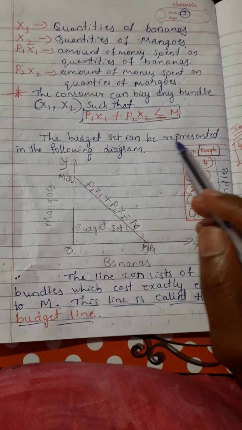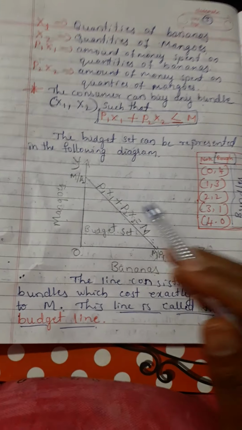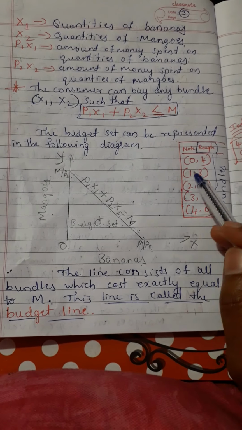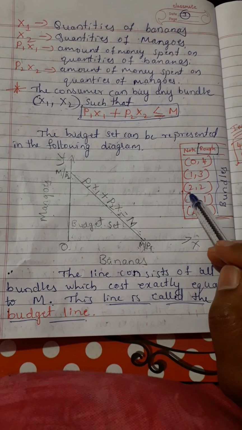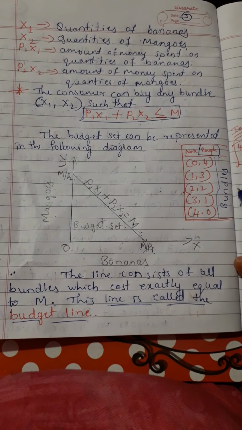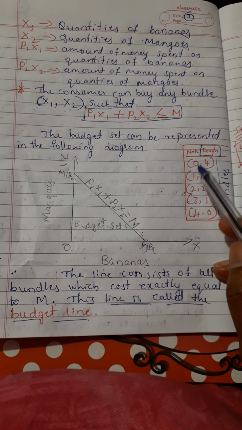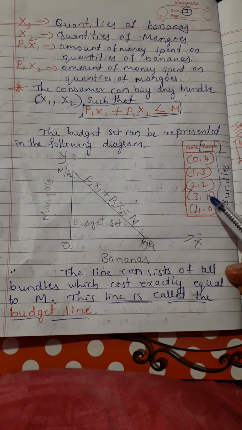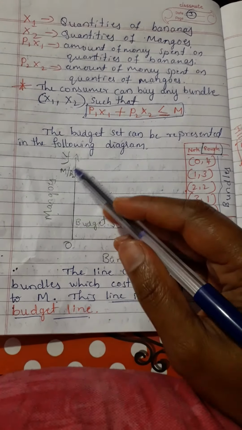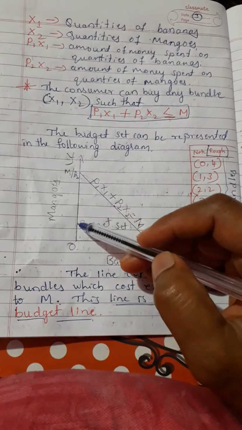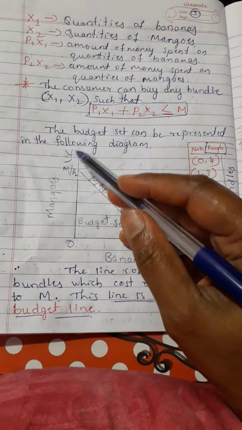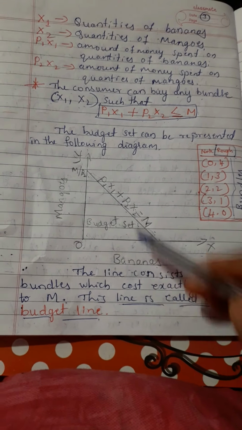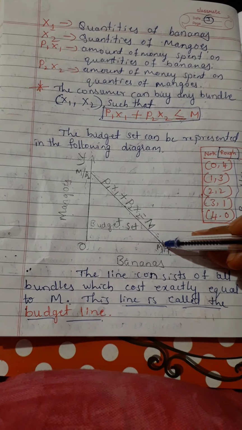Here the budget set can be explained with the help of a budget line or a diagram. Here I am given bundles, for example 0 4, 1 3, 2 2, 3 1 and 4 0. As the bananas increase, the mangoes decrease. One increases, the other decreases. For example, the OY axis shows mangoes and the OX axis shows bananas. This line is called the budget line.